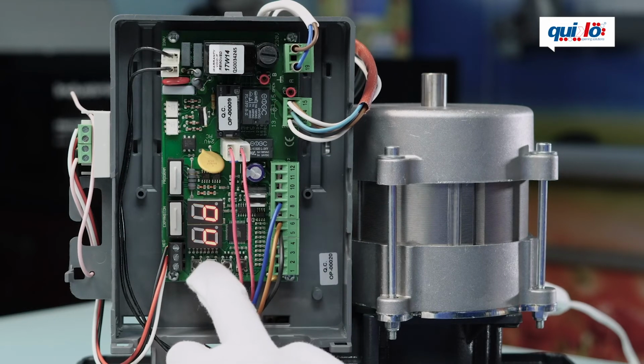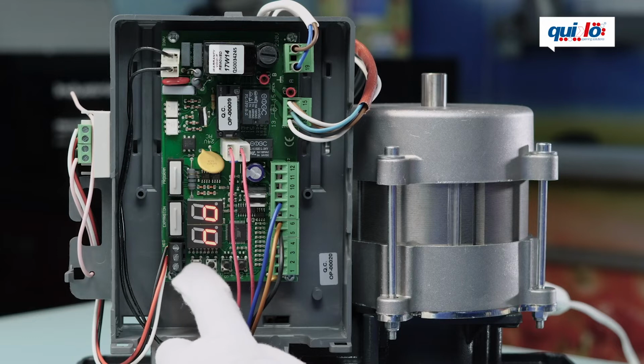L2 is a recovery loop function, which is useful in some cases when the gate starts from the middle and not from the beginning. It will go in slowdown speed until it finds the first limit switch. This is again to avoid inertia.